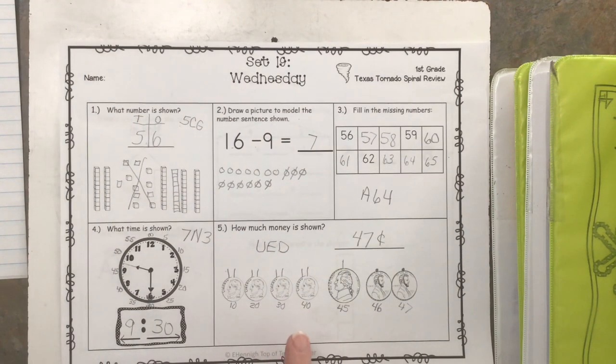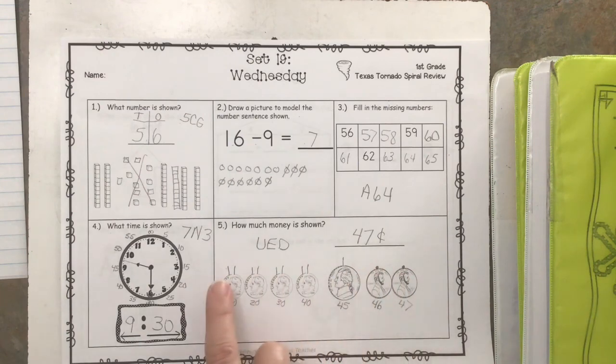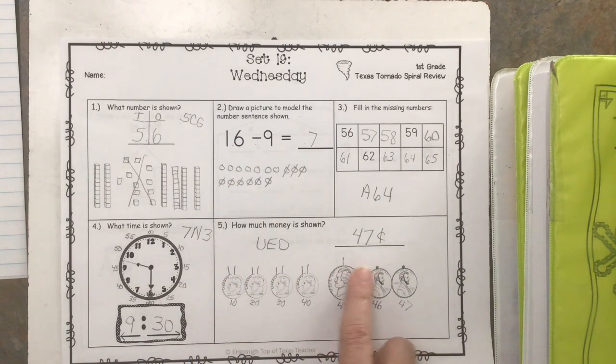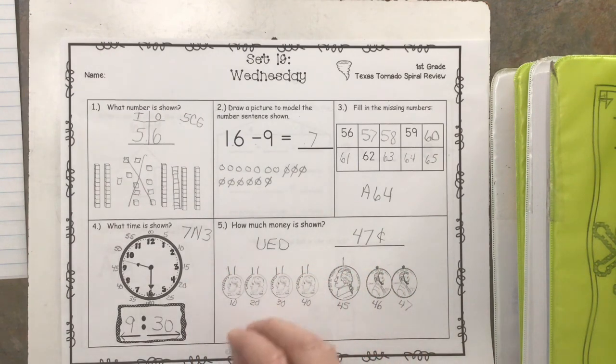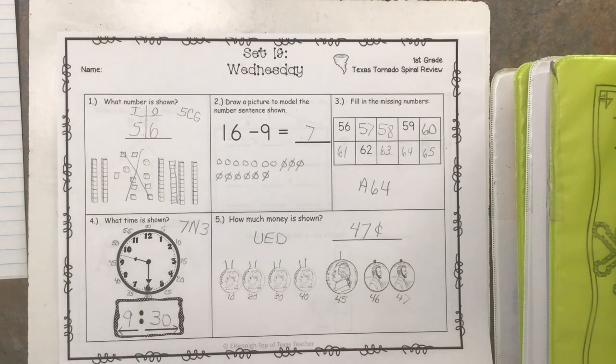And again, remember, the most important skill that they need to have is being able to count by fives. And if you want to be able to eventually move away from the hairs, you've got to be able to count by tens. So just some more advanced skills there.